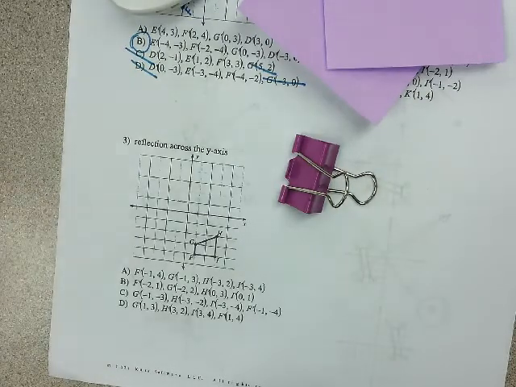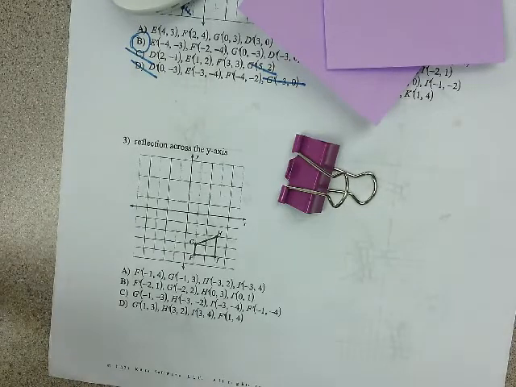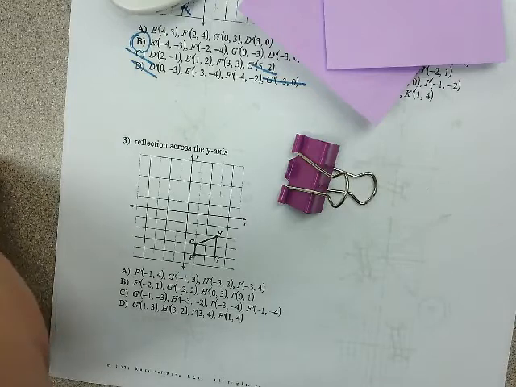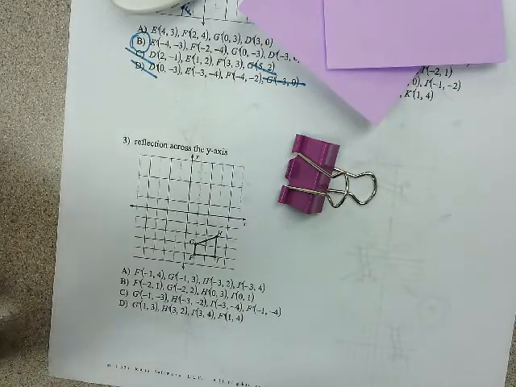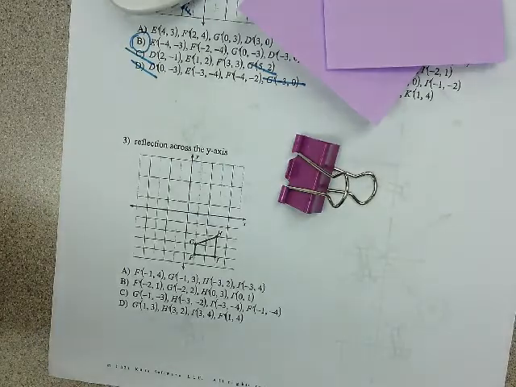Reflect over the x-axis. Remember, you're flipping a pancake. I really, really want it to be 100. My bad for the other one. There goes 100.